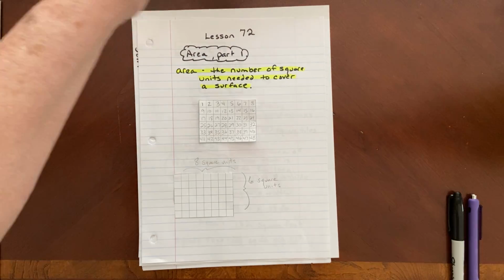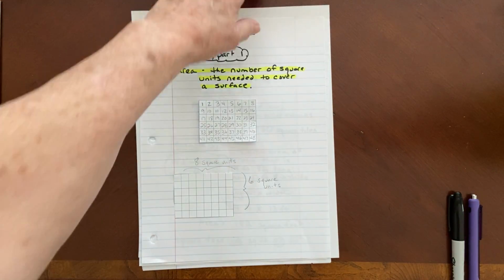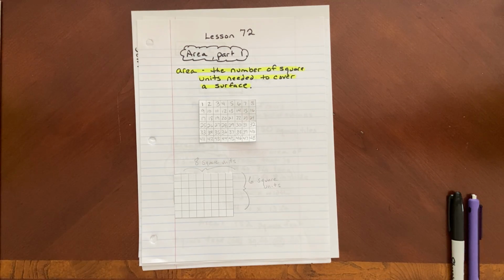So this is lesson 72, and it is finding the area of something, part 1. So the area, what that means is the number of square units needed to cover a surface. Well, if you think about it, sometimes if you look on the classroom floors, the floors are in tiles. And I know in 5th grade they have carpet, but in 6th grade they have square tiles.